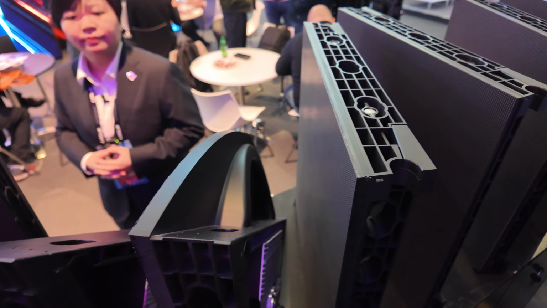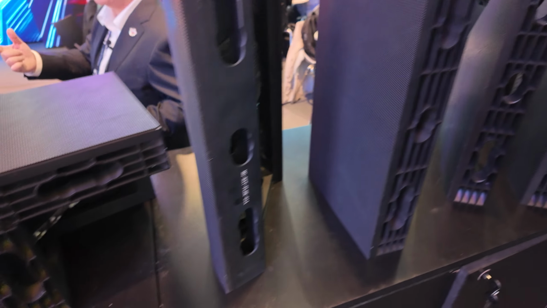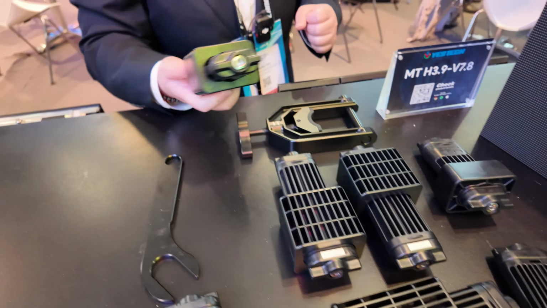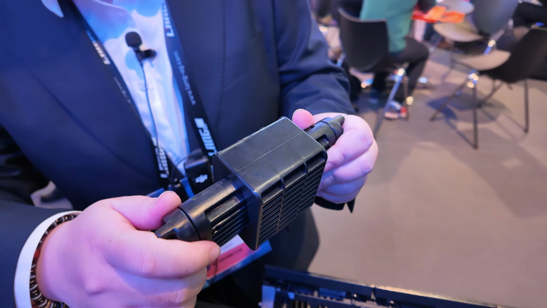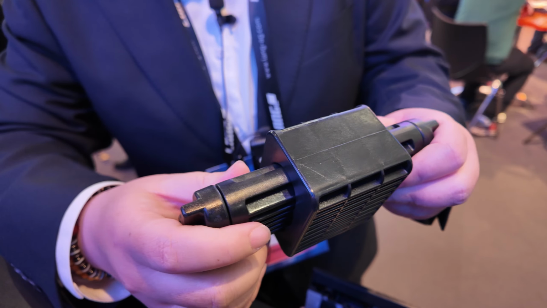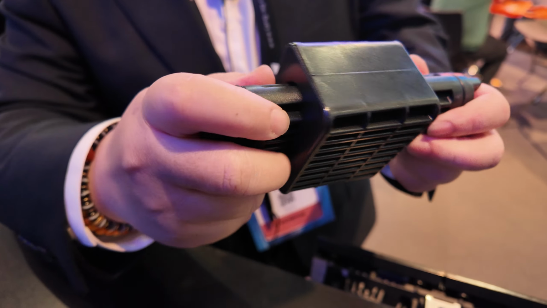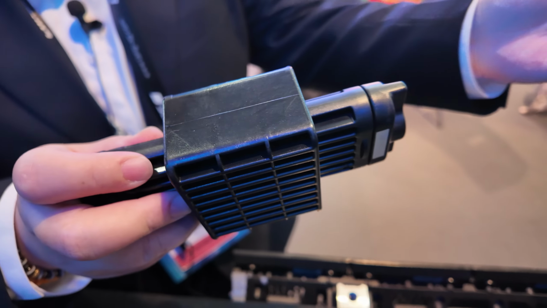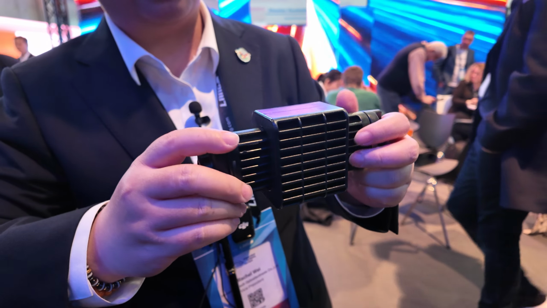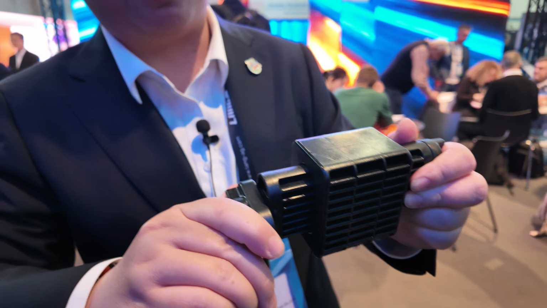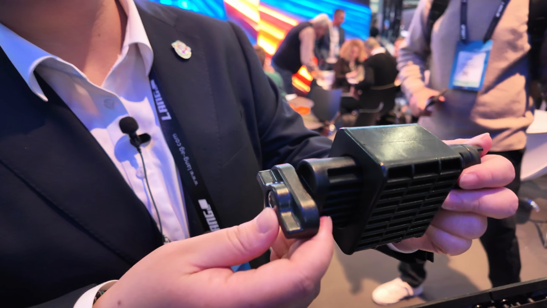How does it connect? We have connectors, so it's quite easy. On one side you insert one cabinet, and on this side you insert another cabinet. They connect together, then you turn this part and it is locked, secure.